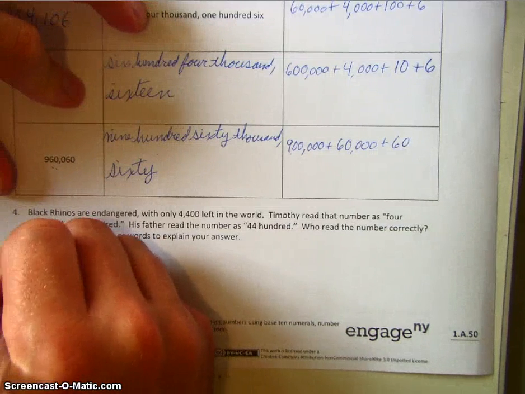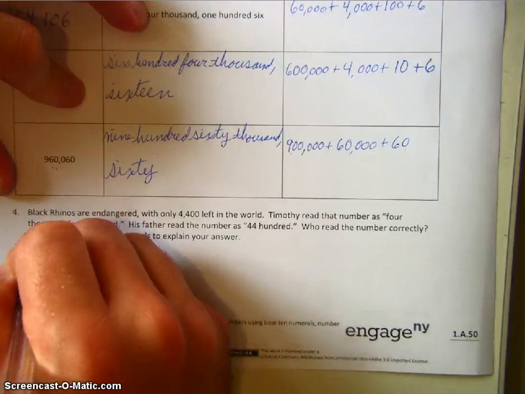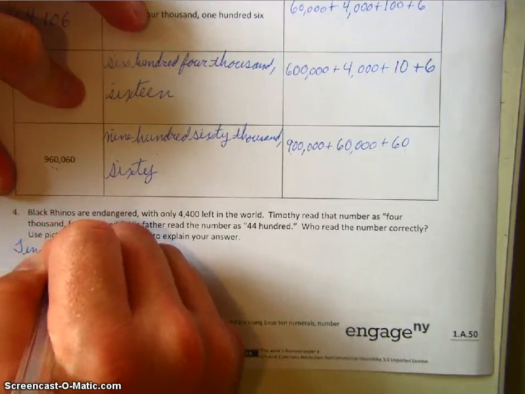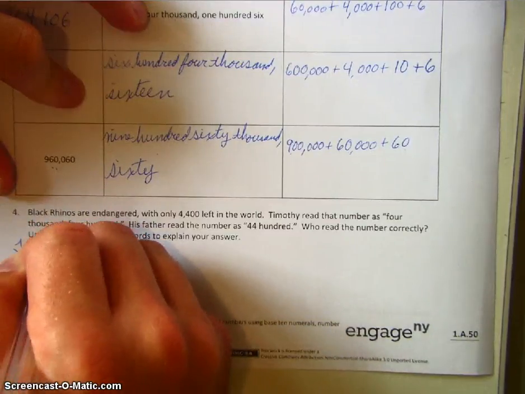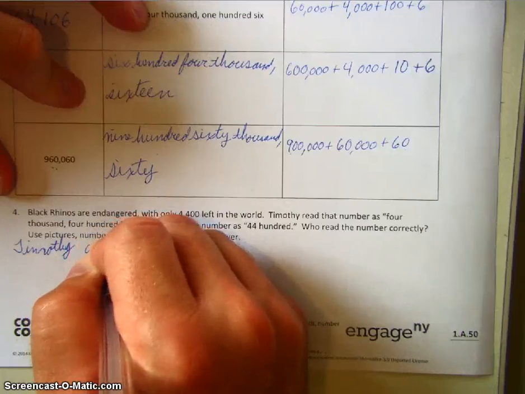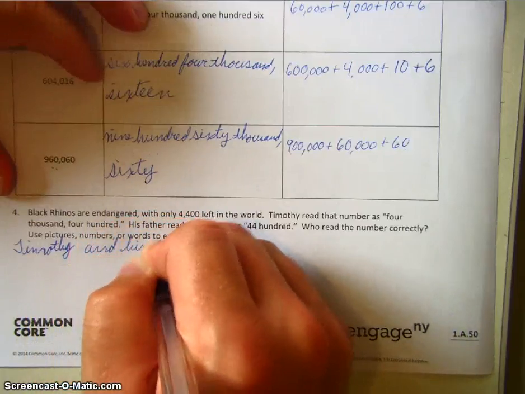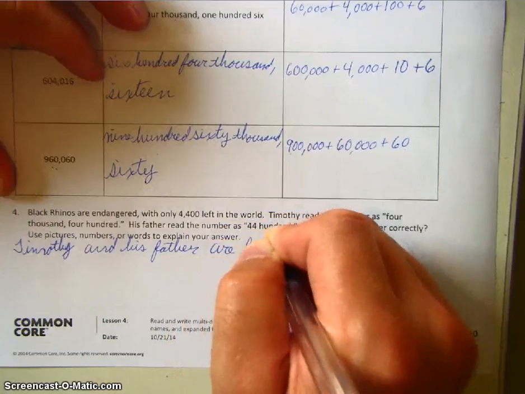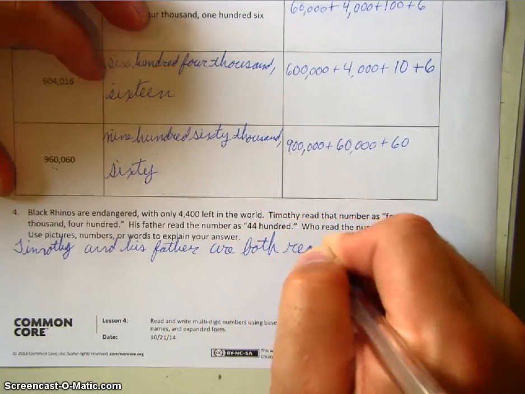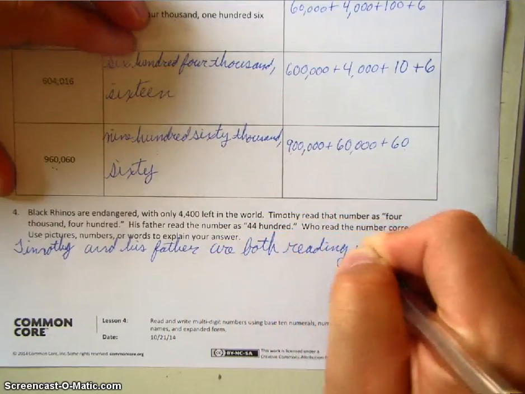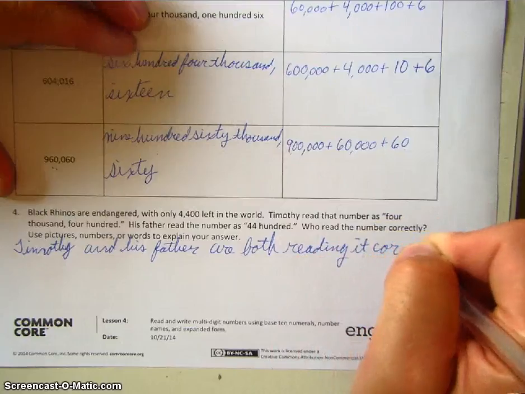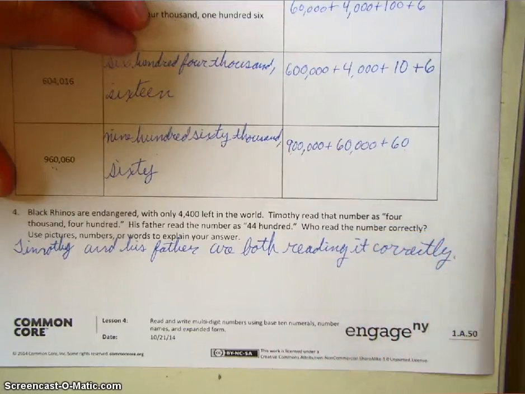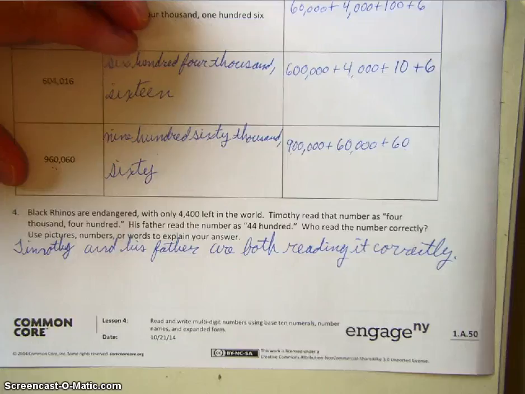So Timothy and his father are both reading it correctly. How do you explain why?